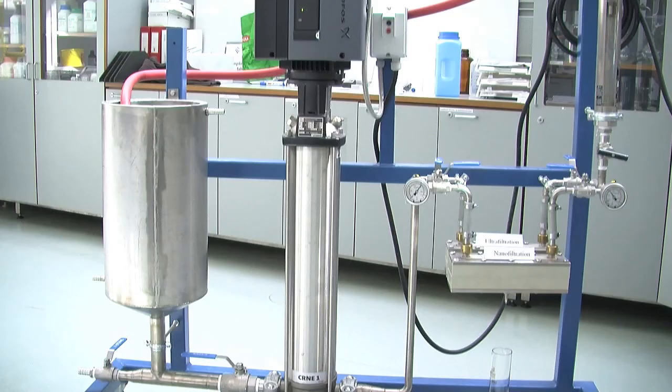Our apparatus consists of a 30-liter feed tank, one centrifugal pump producing operating pressures up to 16 bars, 2 parallel lines of water flow, 2 parallel flat-sheet membrane modules equipped with pressure meters at both input and output ends, and a flow meter.